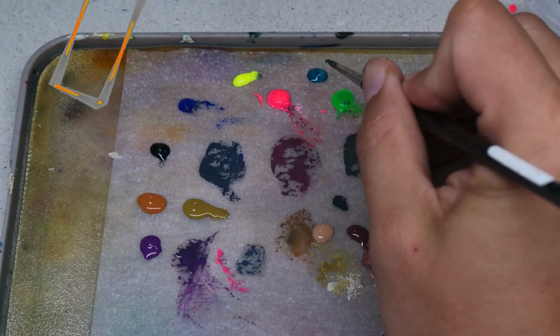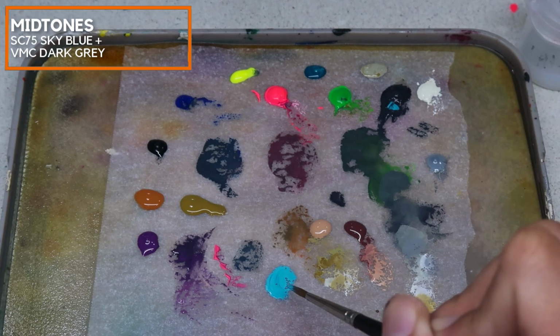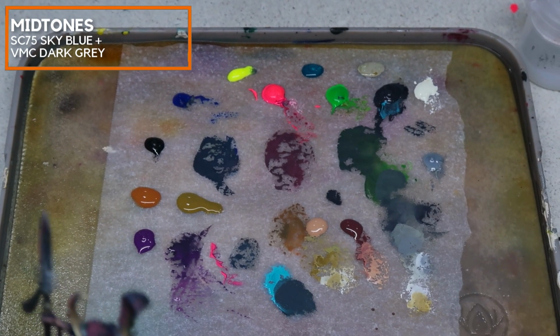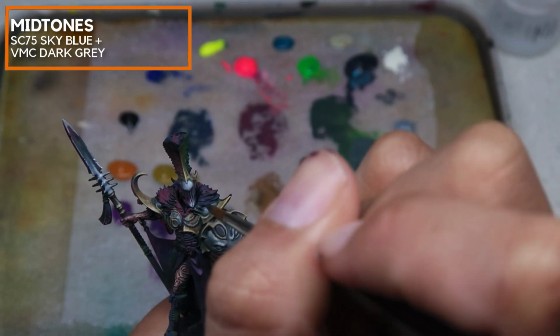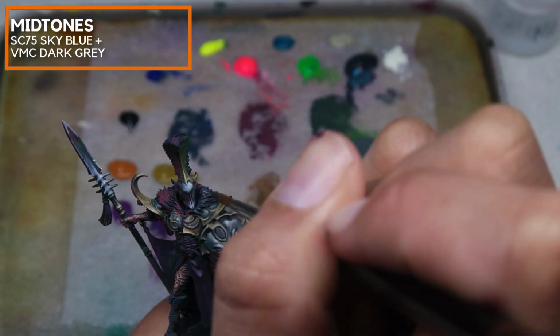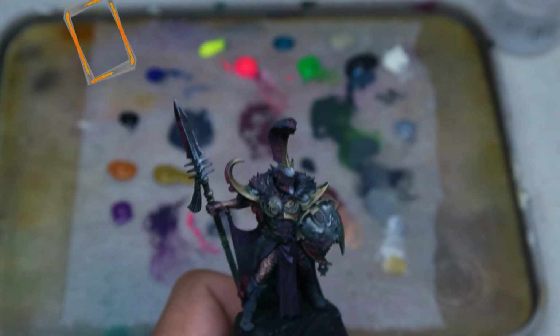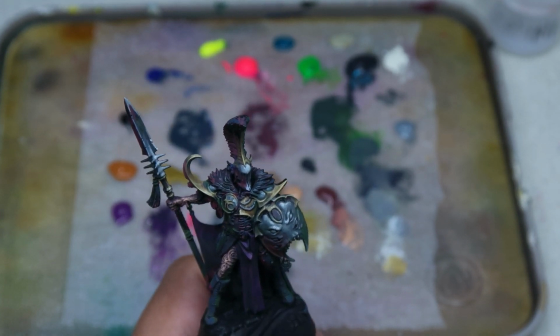Alright, so moving on, adding in a little bit of sky blue from Vallejo Model Color, adding in a little bit of dark grey. What I'm going to be doing is placing the blue grey mid-tones for the fur texture on his chest, or shoulders rather.